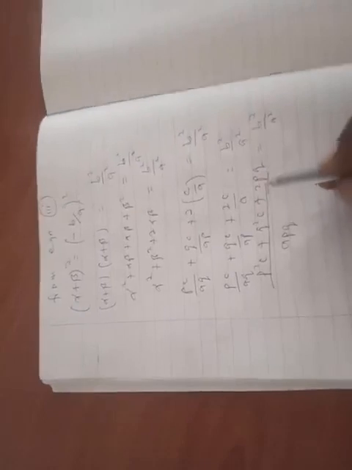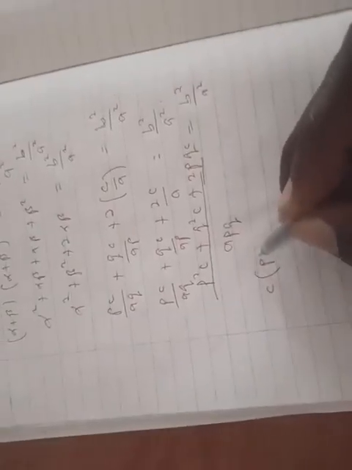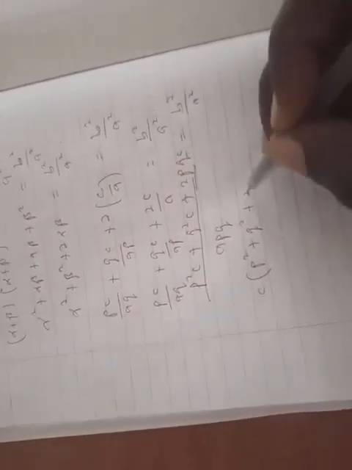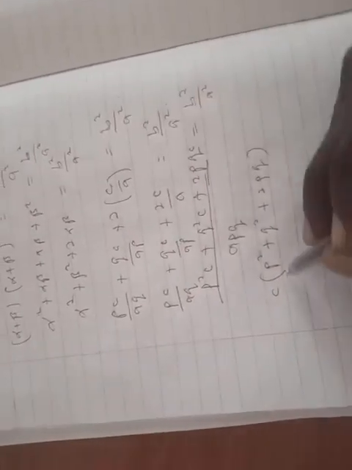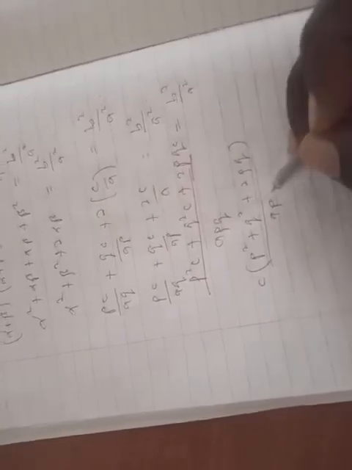Now we can factor out C. So we have C into P squared plus Q squared plus 2PQ over APQ, which is equal to B squared over A squared.